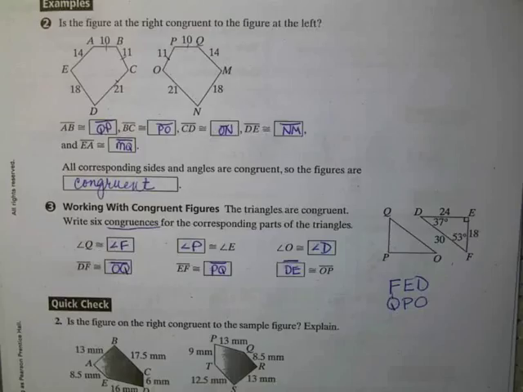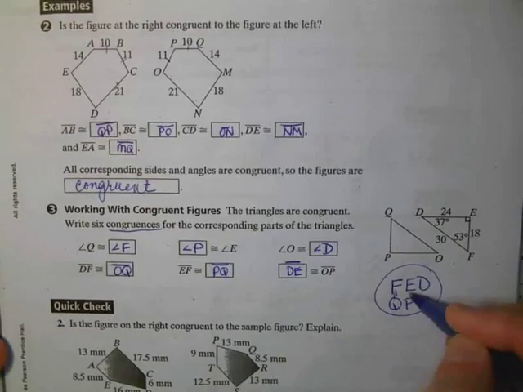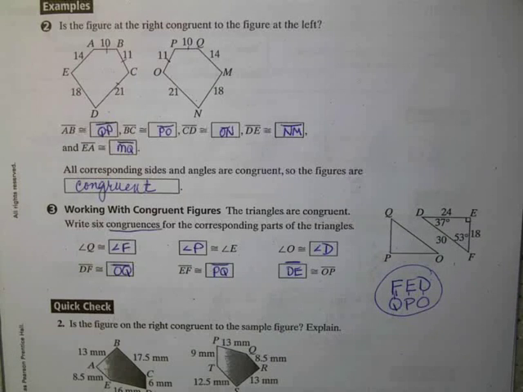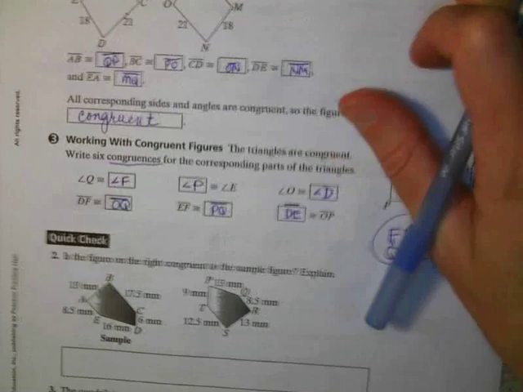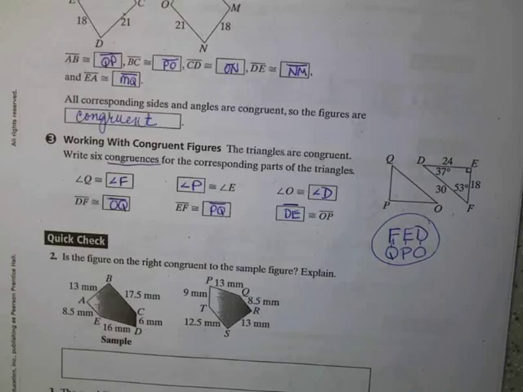Again, notice I am using my symbols. You want to use those as well. Sometimes by writing this out, it helps you match up parts, and also helps you check yourself once you've determined things that are, in fact, congruent, or corresponding.